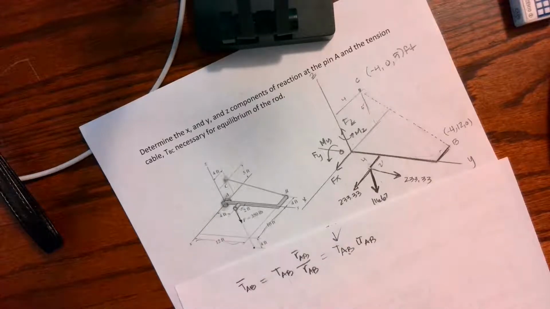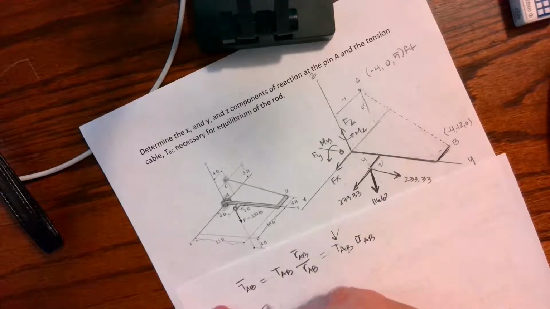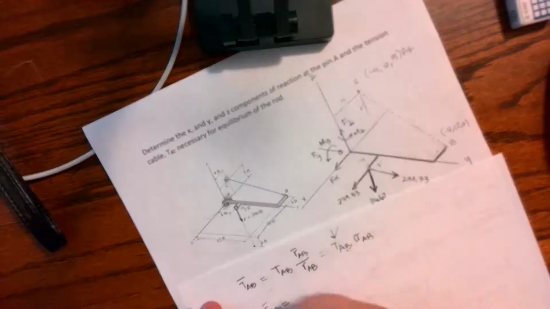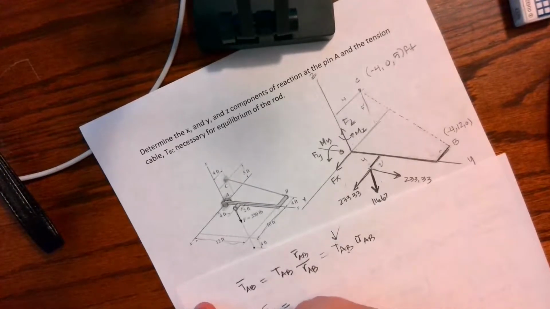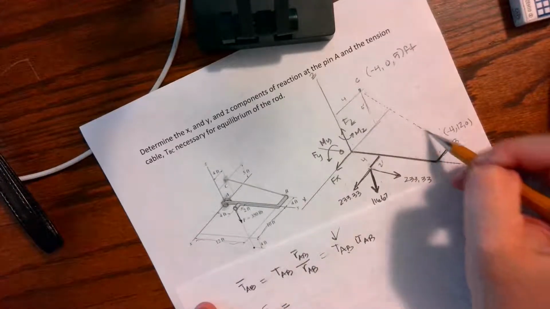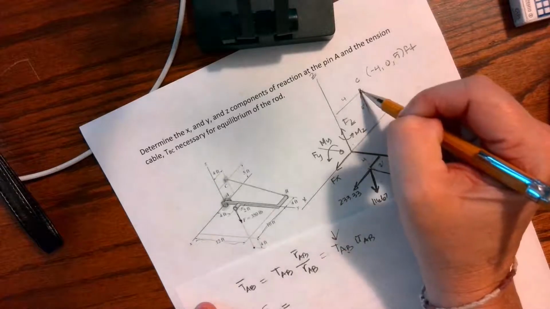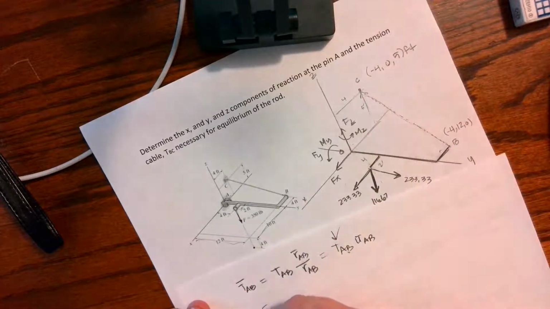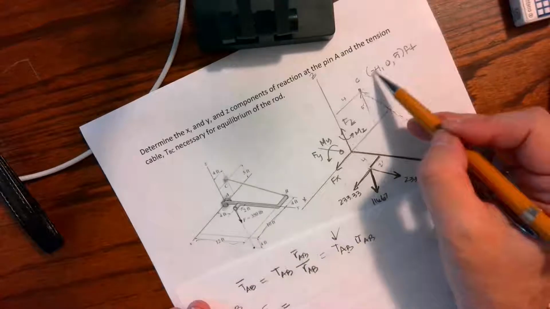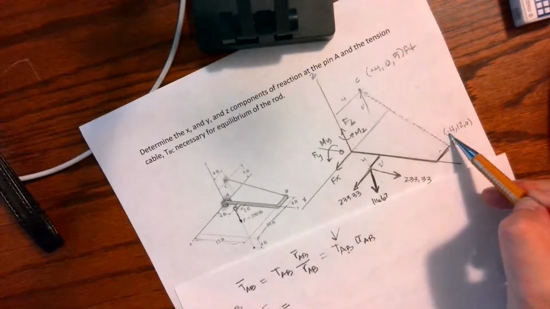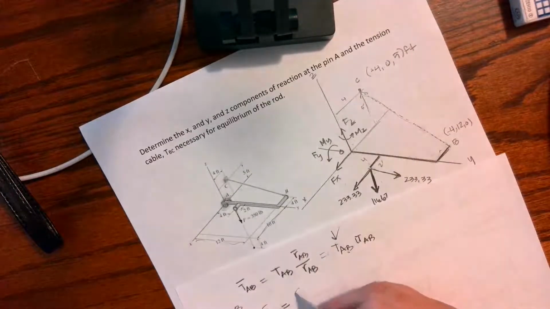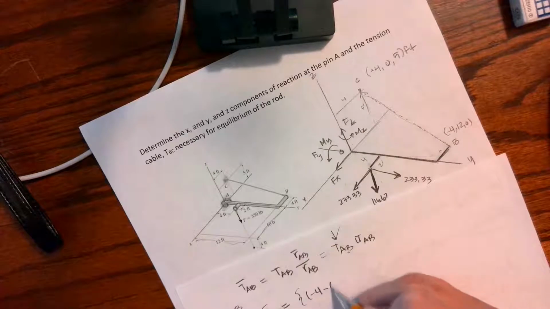So let's start with position. Position from A to B equals tip minus tail. It is pulling this way. Tip is at C minus tail at B. C minus B. -4 minus -4.